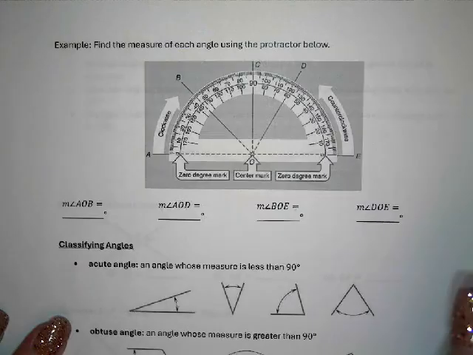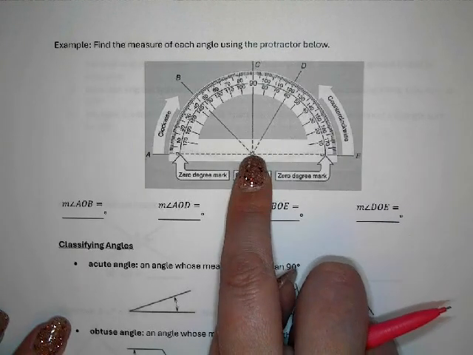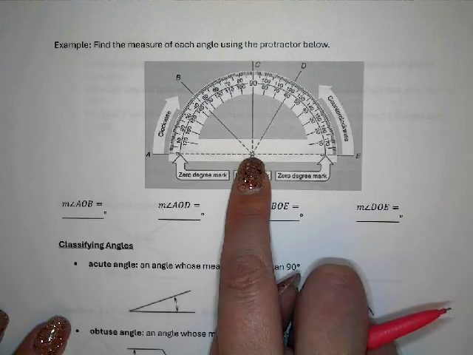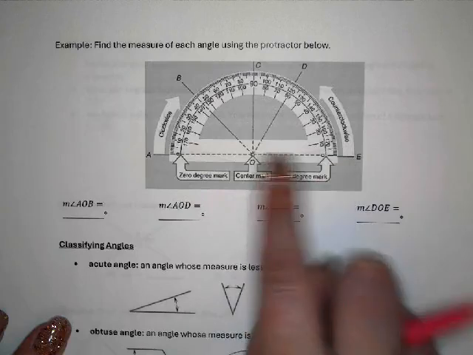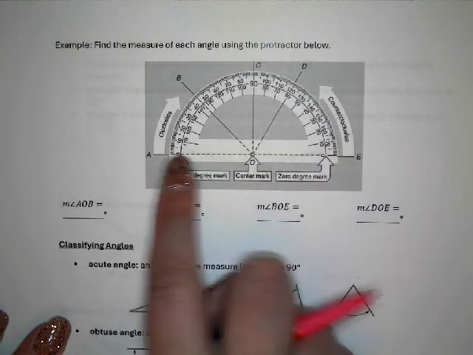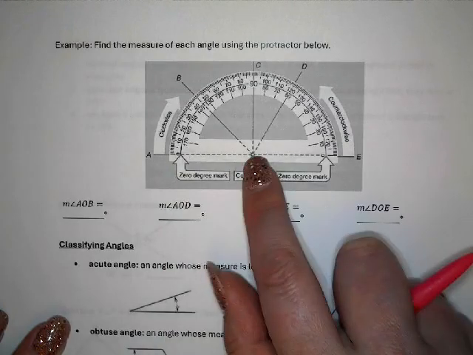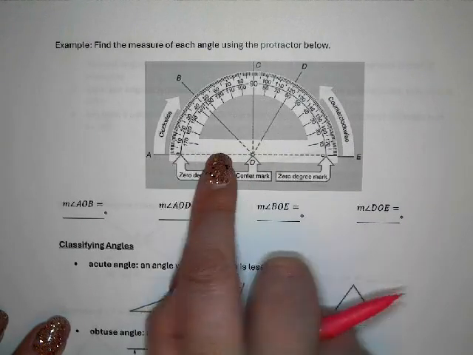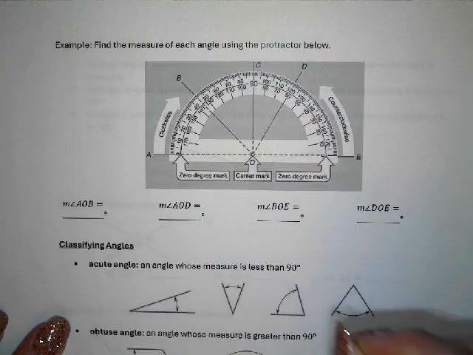It doesn't matter, but it is going to change how you measure the angle. The most important thing is that you take the protractor and the little circle right here, you line up with the vertex of the angle, and then this bottom line right here that's labeled as a 0, either on the left or the right, has to be one of the sides of the angle. So this is the vertex, this has to be one of the sides, or this has to be one of the sides. And as long as you've done that with your protractor, you can measure the angle correctly.